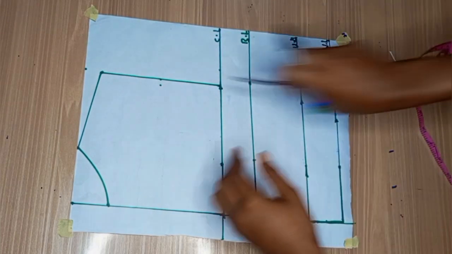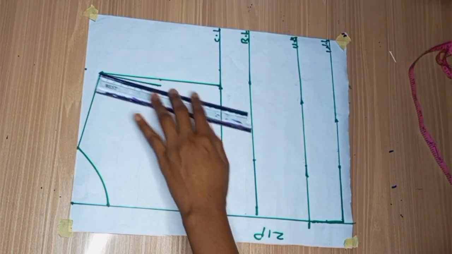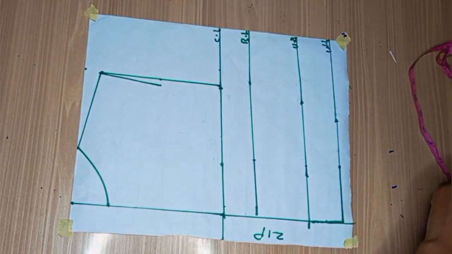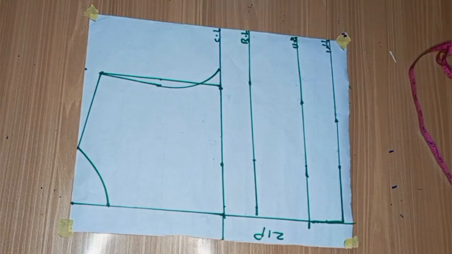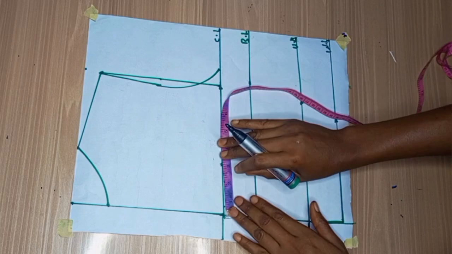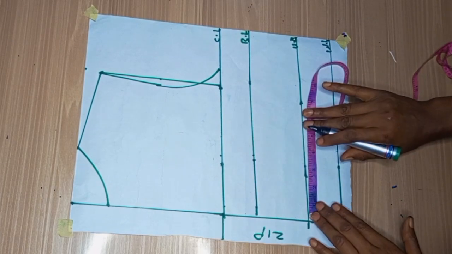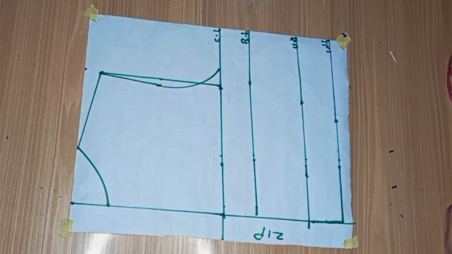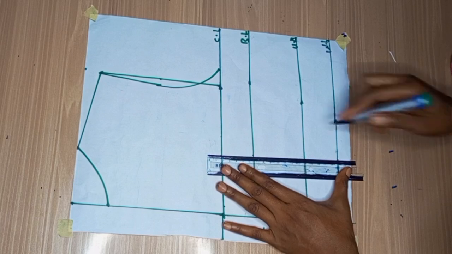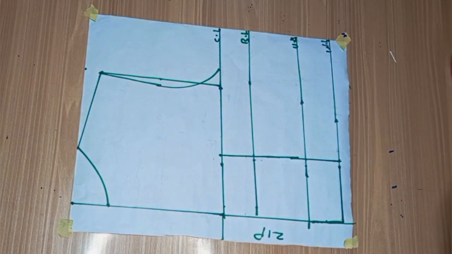Then I'm going to connect all these points together, just the way we did for the front pattern. So for the neck, I marked 3 by 2 inches. I used 3 inches for the width and then 2 inches for the neck depth. Then I'm going to go ahead to create my darts. Divide my nipple to nipple measurement by 2, which is 3.5. I'm going to mark it on all these lines here. Then I'm going to go ahead and rule a straight line connecting all these points together.